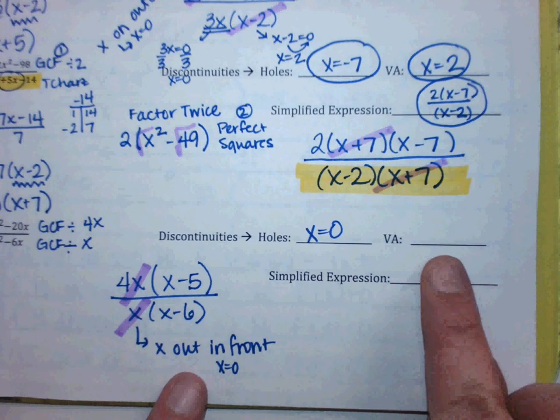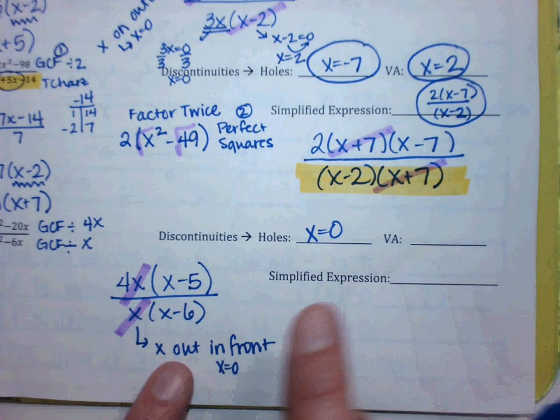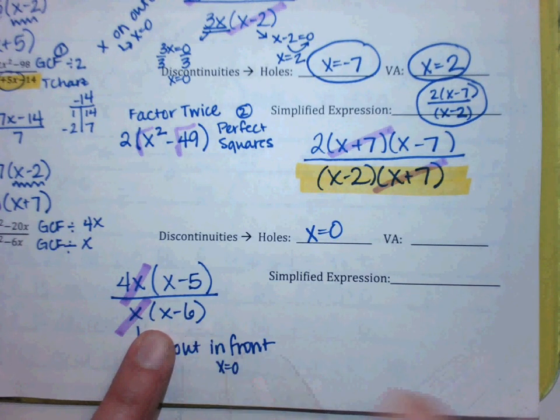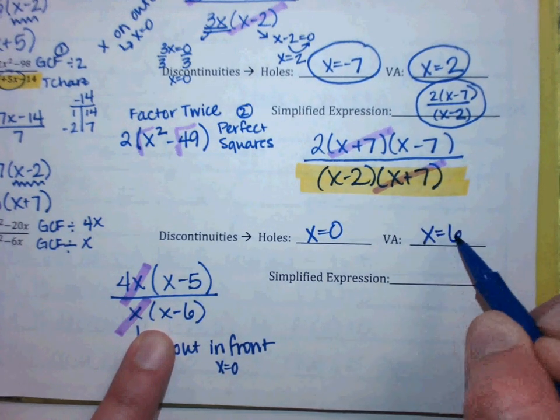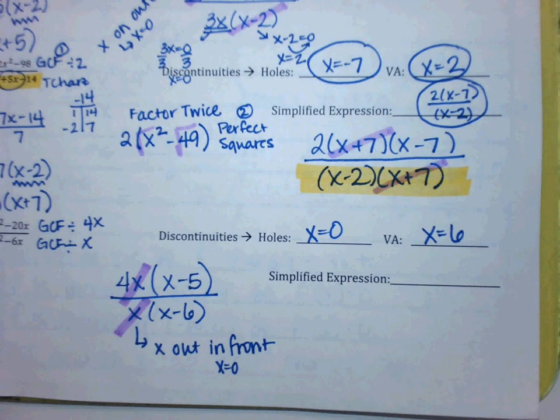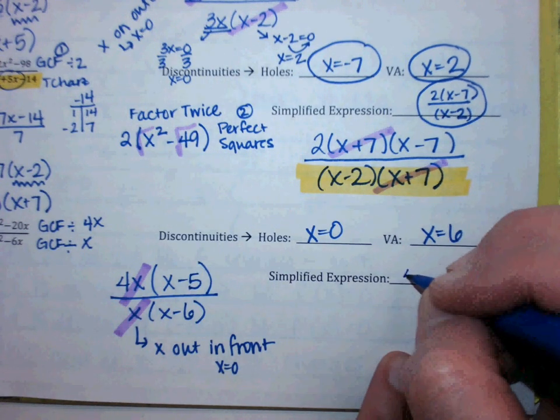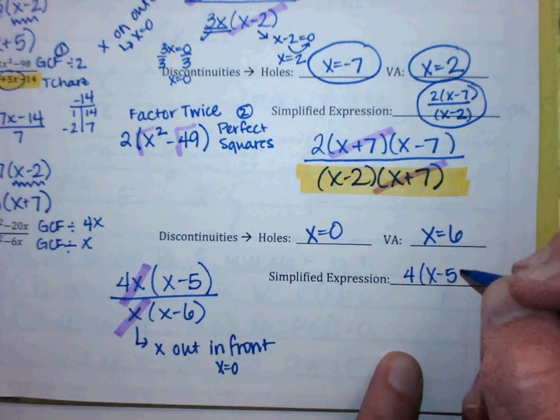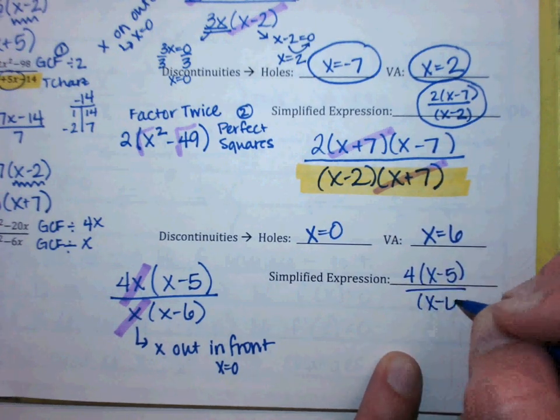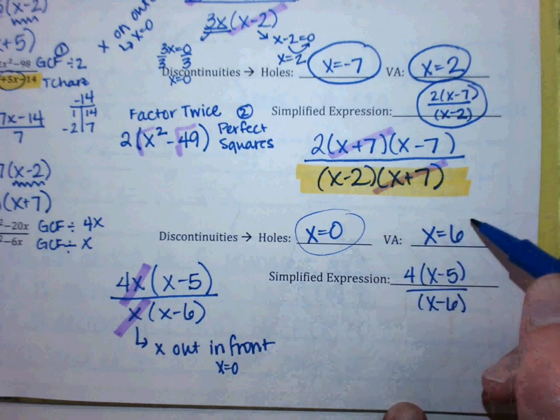Vertical asymptote is going to be any x's left over on the bottom. I have an x left over on the bottom. It's an x minus 6, so x equals +6. Then from there, for my simplified expression, I'm going to have a 4, x minus 5, and then an x minus 6.